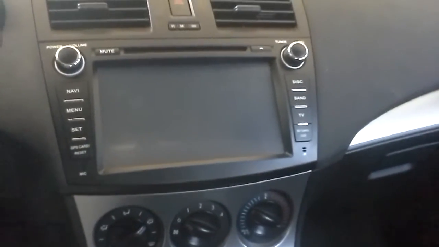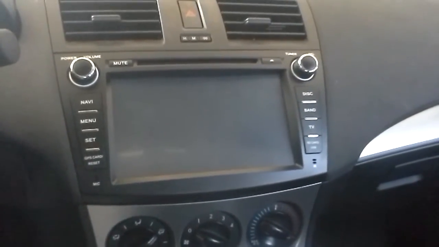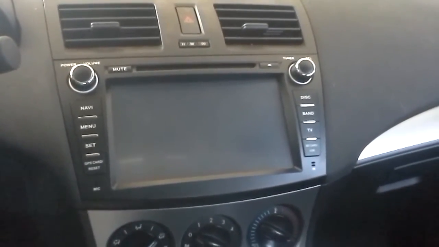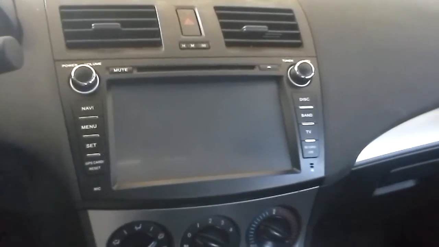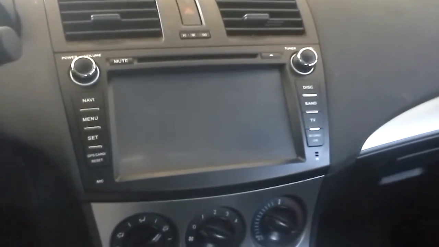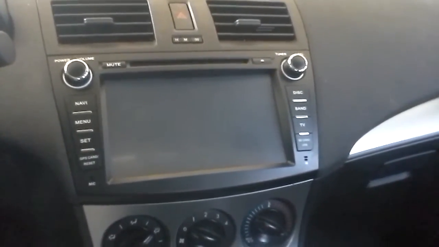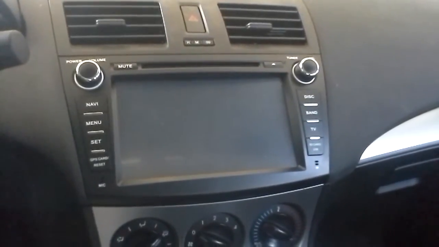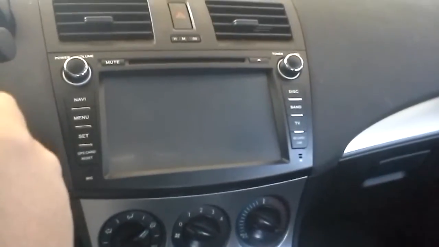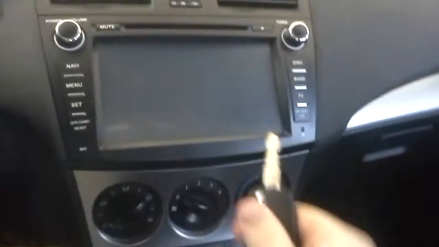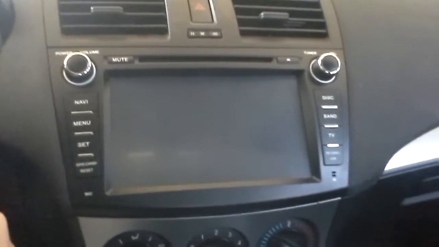So the install, as they describe, is a breeze, and it is. The instructions are a little lacking. There's some things lost in the translation for some of the descriptions of the key features. But let's see if we can get some of that stuff squared away. So we'll start up the car, just kind of show you how it powers on.